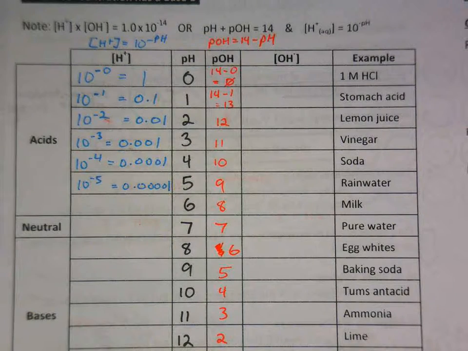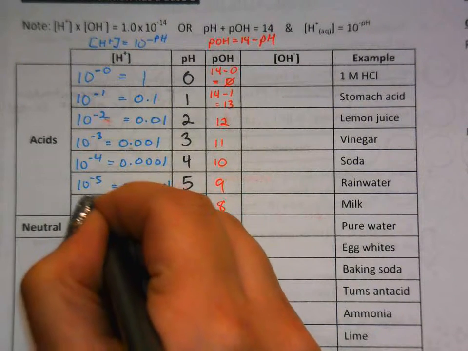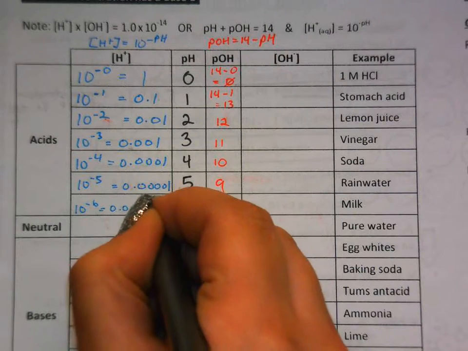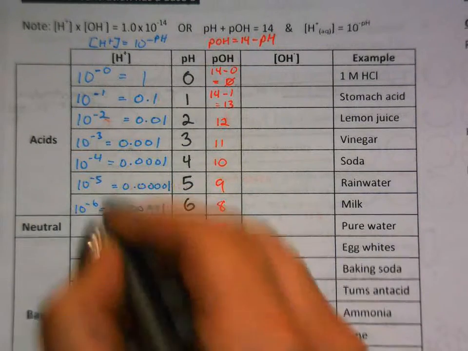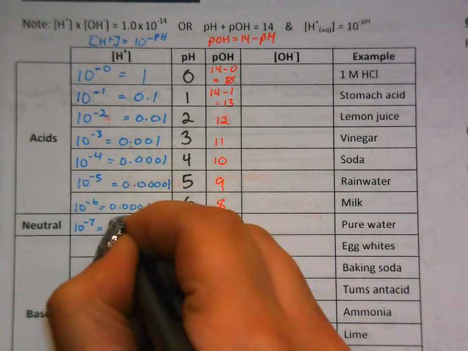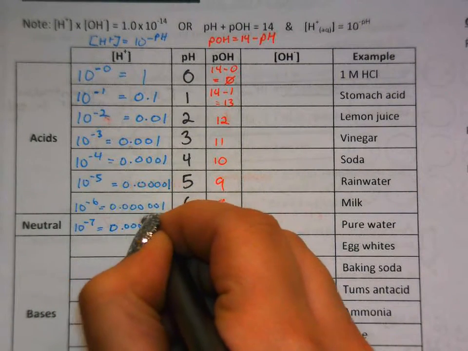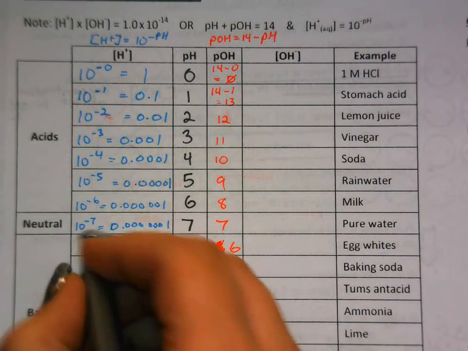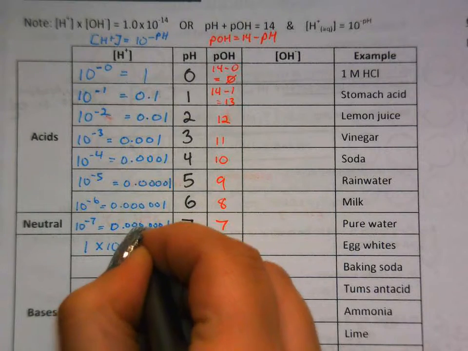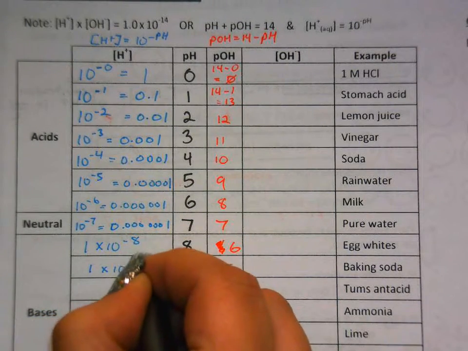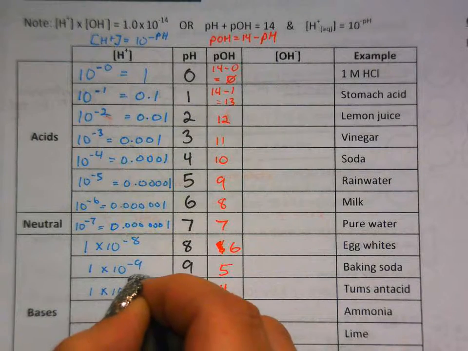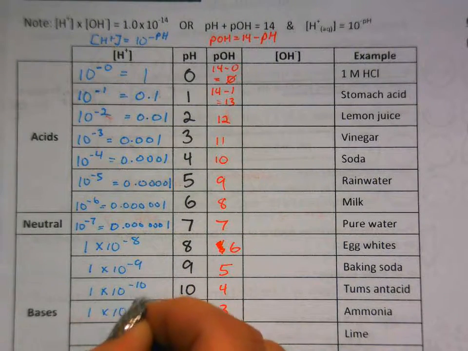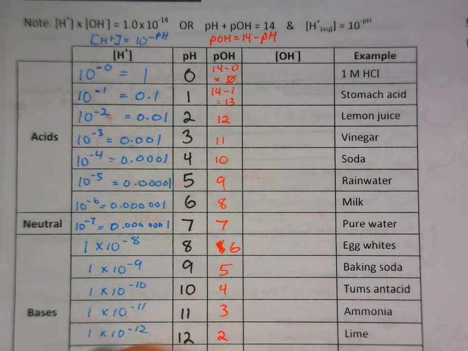And I'm starting to run out of room. Maybe I can do 6. Okay, 10 to the negative 6. 1, 2, 3, 4, 5, 6. 10 to the negative 7. 1, 2, 3, 4, 5, 6, 7. I give up. I'm going to start using scientific notation. 1 times 10 to the negative 8. And the last one to negative 14.